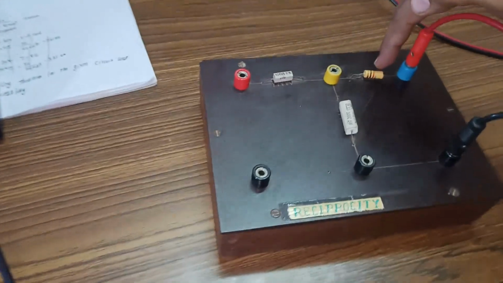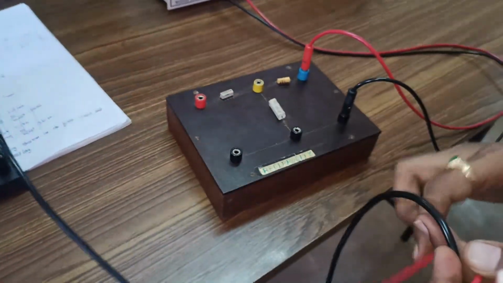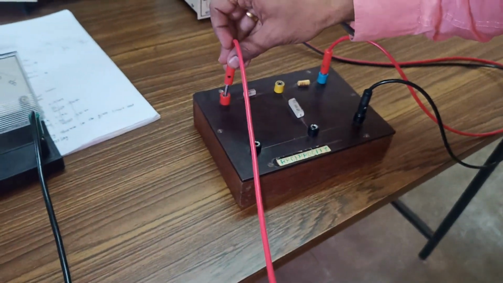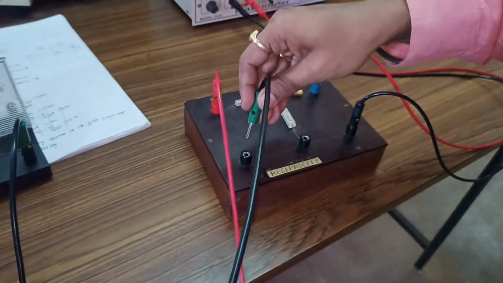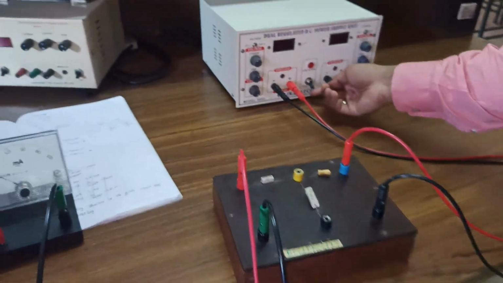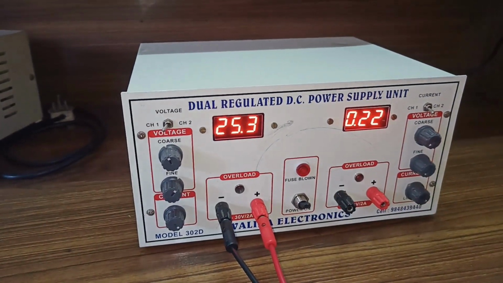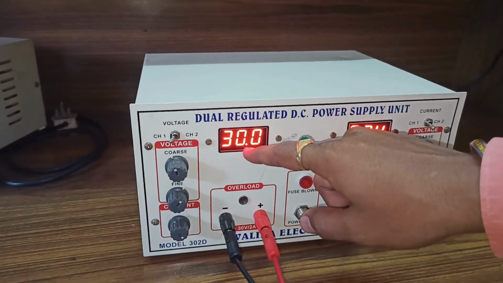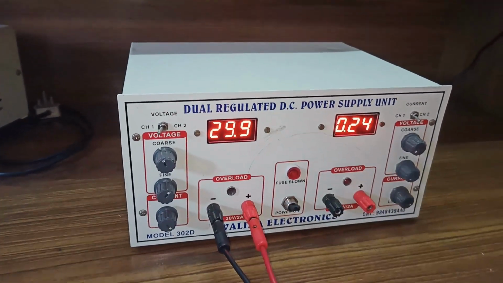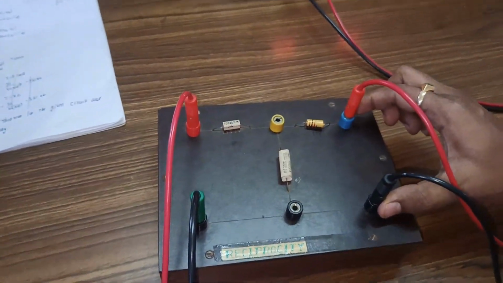Previously we found the current in this branch, now we will find the current in this branch. To find the current I am connecting an ammeter at the positive terminal and the negative to the ammeter, and again I am giving the supply. As soon as I turn on the regulated power supply, the excitation I am applying to the output port is 30.